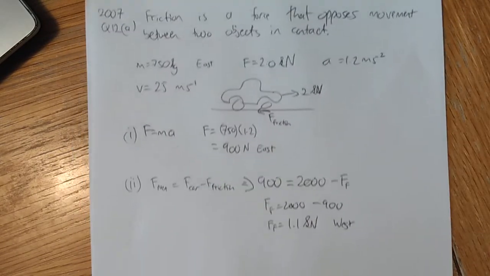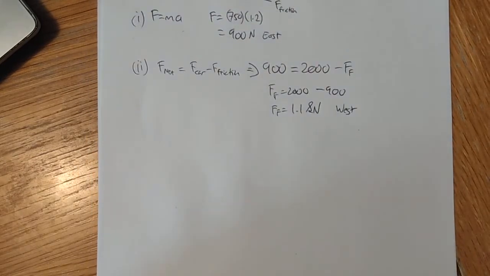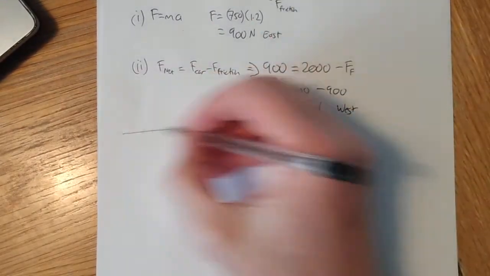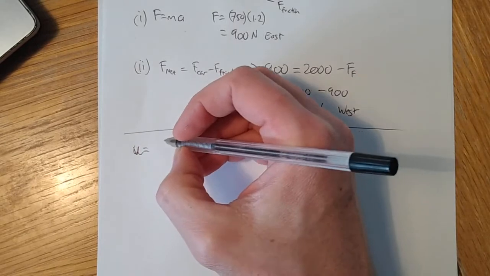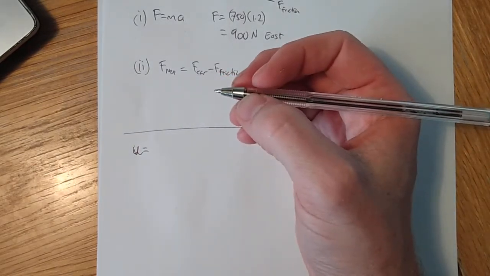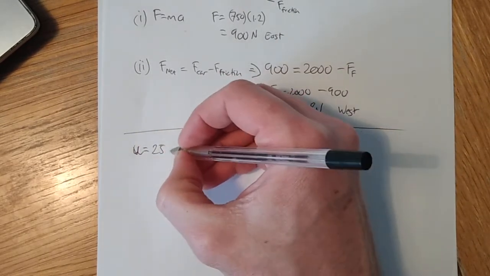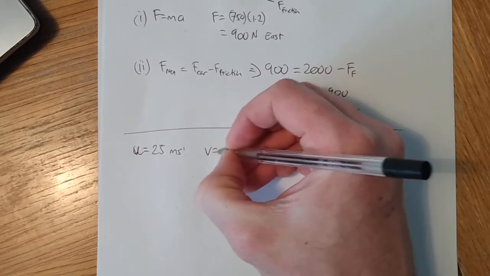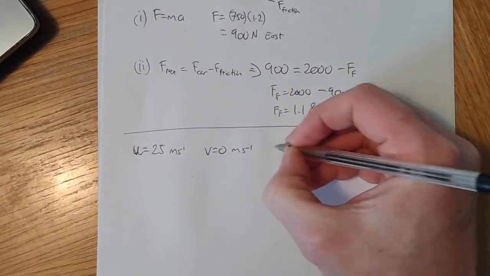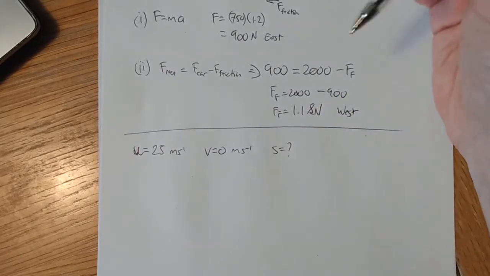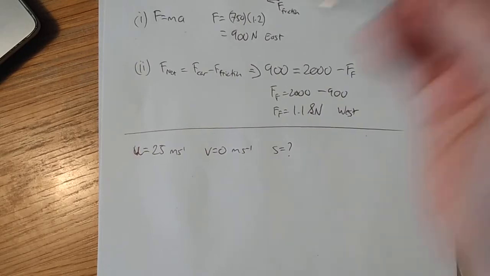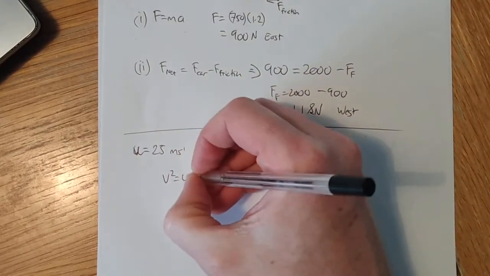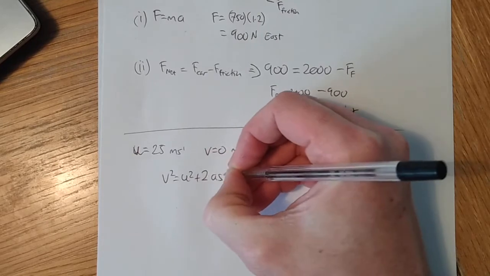If the car engine is turned off, calculate how far the car will travel before coming to a rest. Okay, so we know that the initial speed u is 25 meters per second. We were told that at the start. v is going to be 0 meters per second. We're looking for s. It could be s equals ut plus half a t squared, but it can't be that because we don't have t. v equals u plus at, no. v squared equals u squared plus 2as. That'll give us our s.